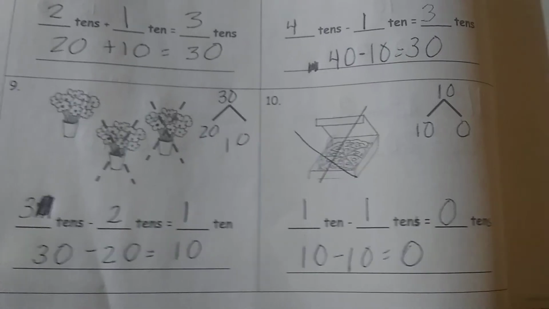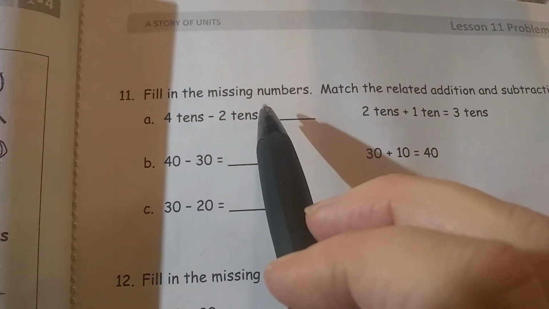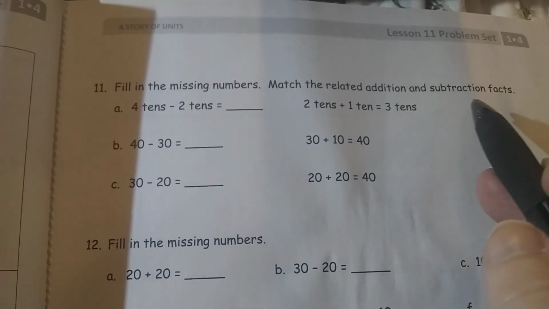And I'm going to continue because the phone is not cutting off. Fill in the missing numbers. Match the related addition and subtraction facts.